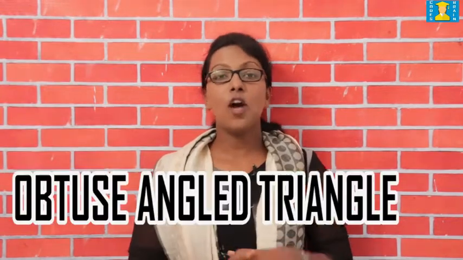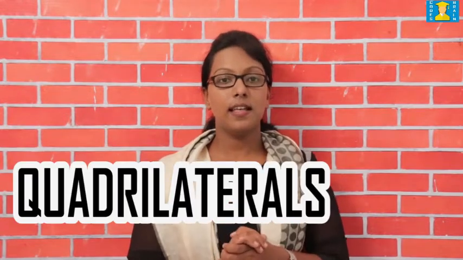The third type is the obtuse angled triangle. See the picture. If any one angle is greater than 90 degrees, then the triangle is called an obtuse angled triangle. Next we are going to see the seventh topic, quadrilaterals. A quadrilateral, if you remember, is a polygon which has four sides. Let's see some important quadrilaterals.